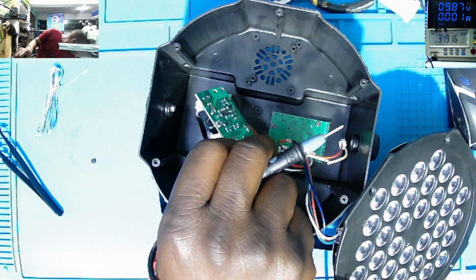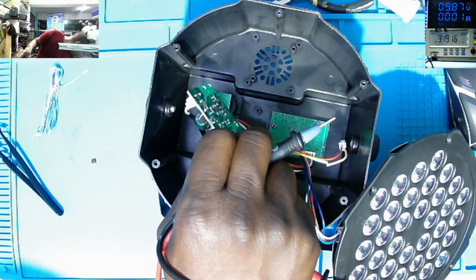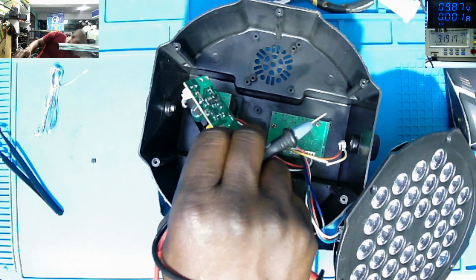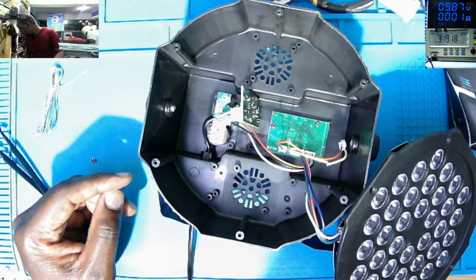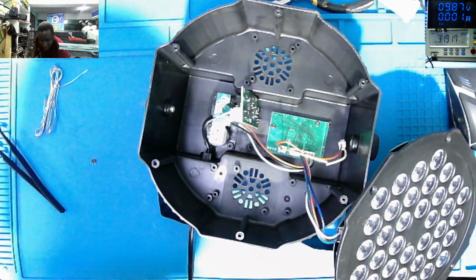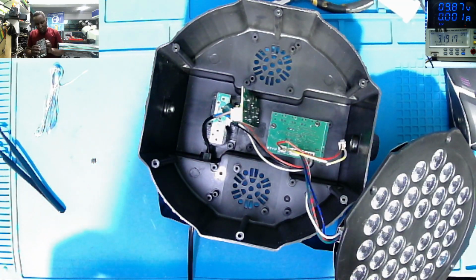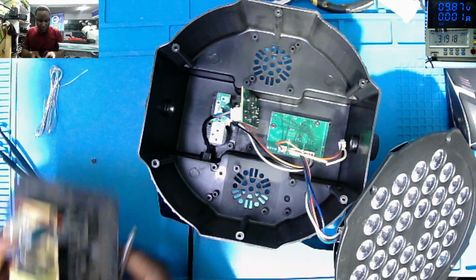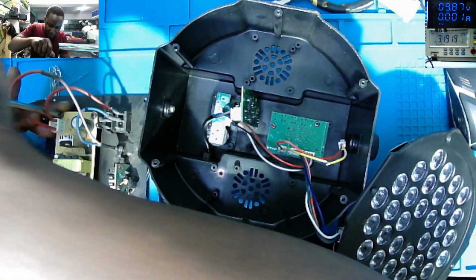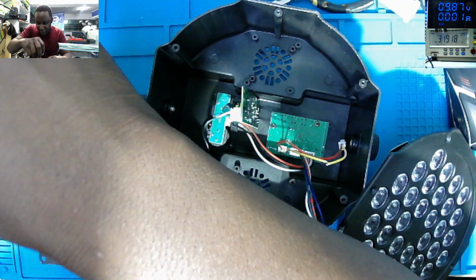So what we have to do here, I'll open here. Let's try to look for the same rectifier bridge.